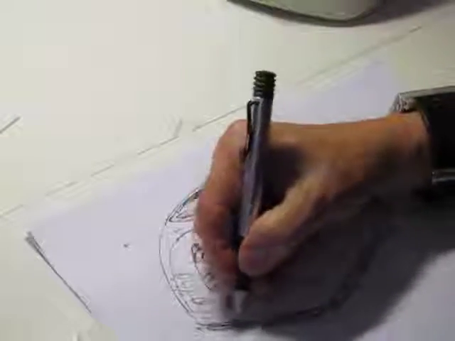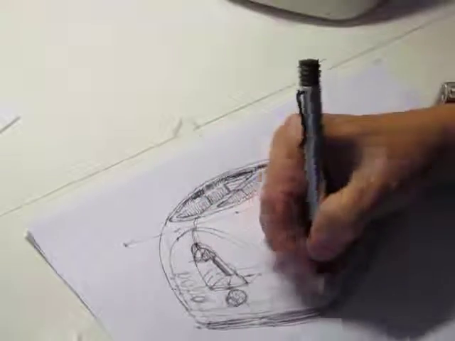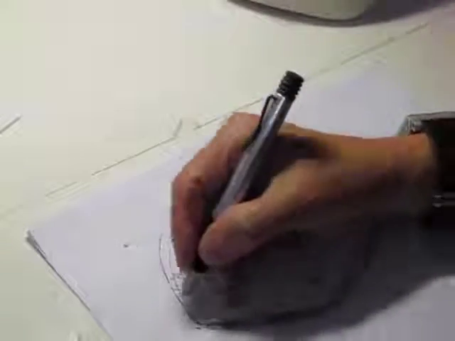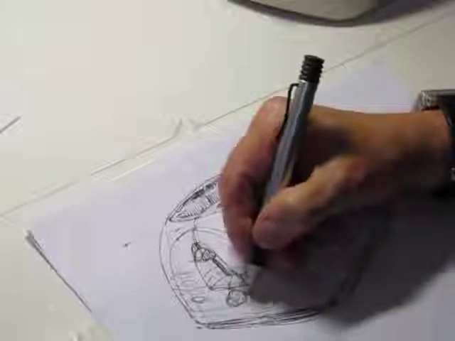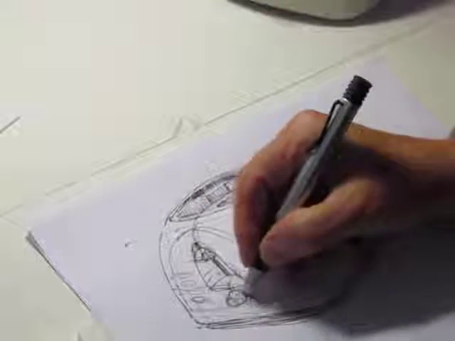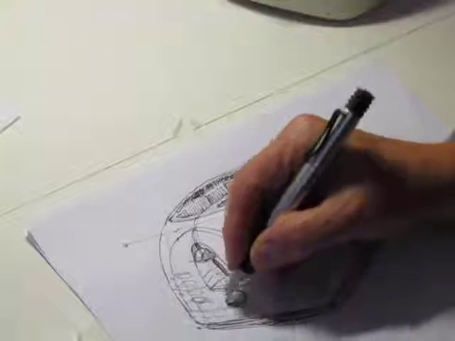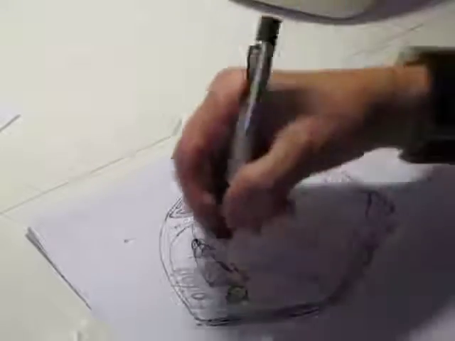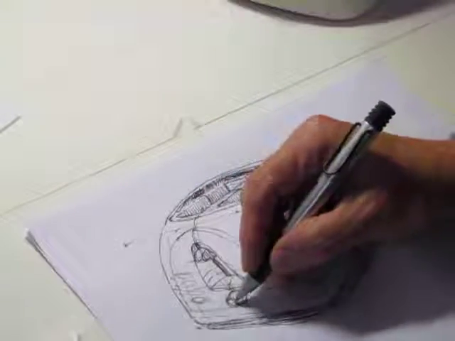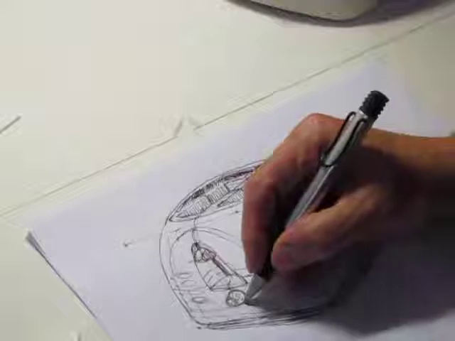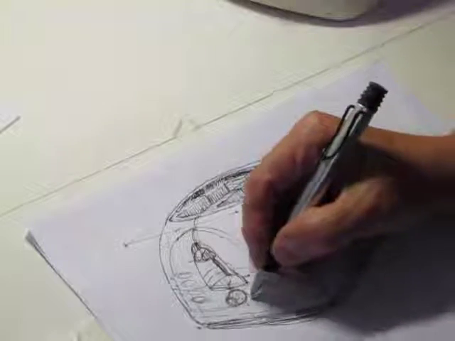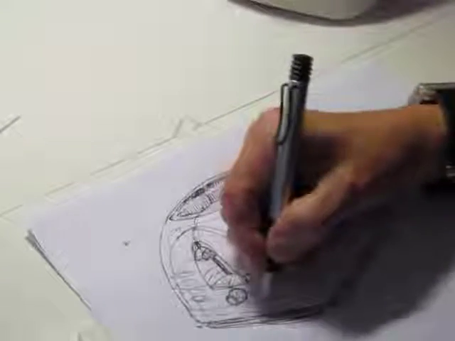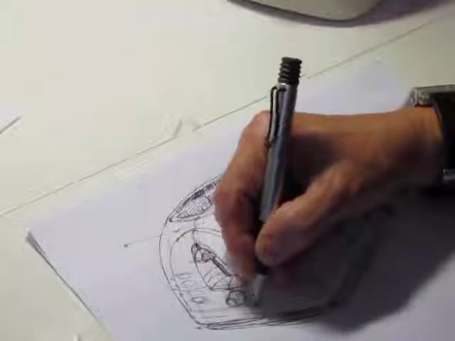And again, this is throwing a shadow down here. If you remember from your 5-view drawing, this is your rotational knob for light and dark toast. That's showing a little bit of a shadow over here, and I'm showing that.